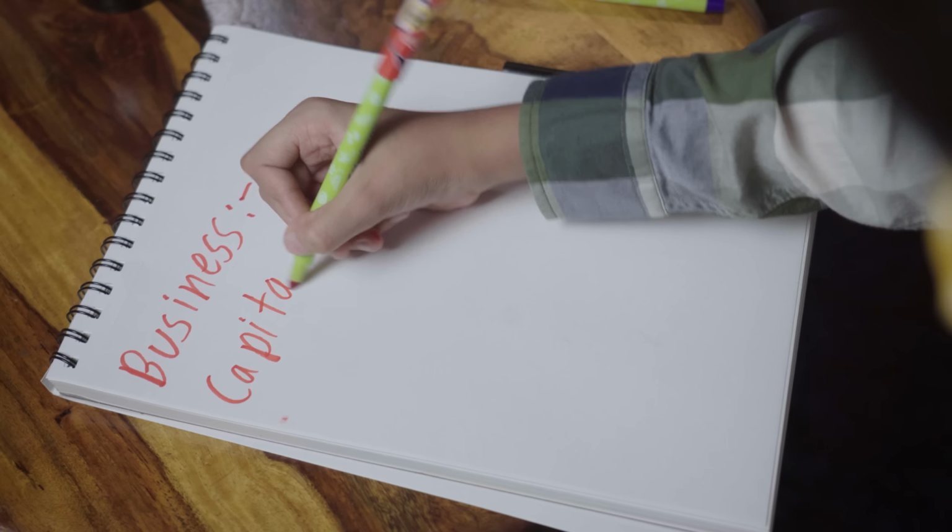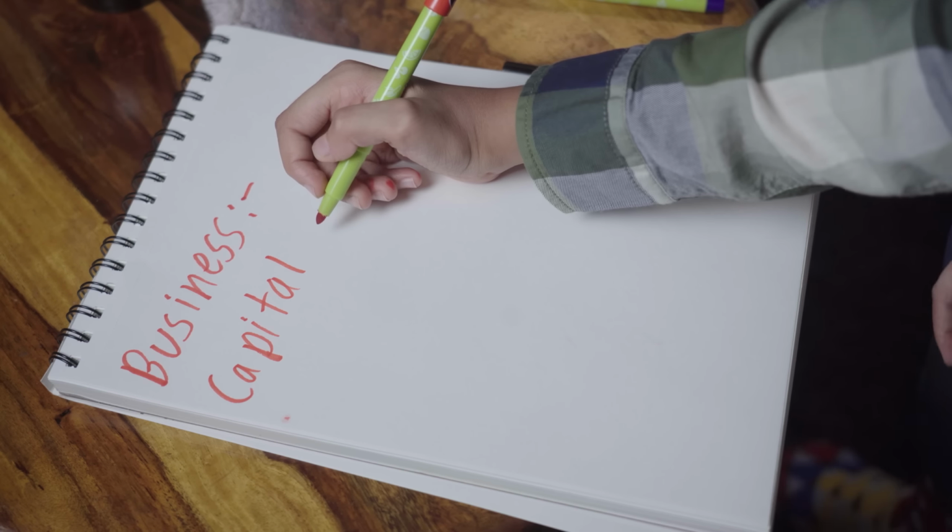So Dad, can I write the important keynotes that you tell me? Sure, you can write it. Yes, Dad. So the first point is to start a business you need capital. Correct? So either you have the capital or you get it from others. So for starting a business you need money, which is known as capital. Correct, Dad? Okay.